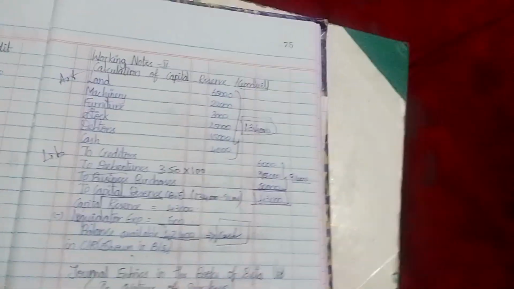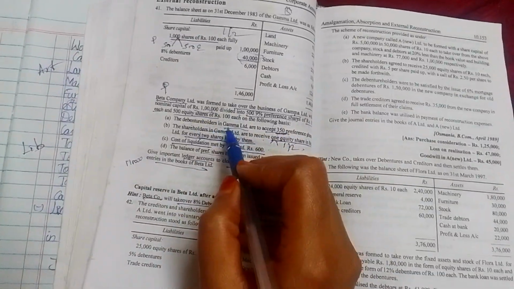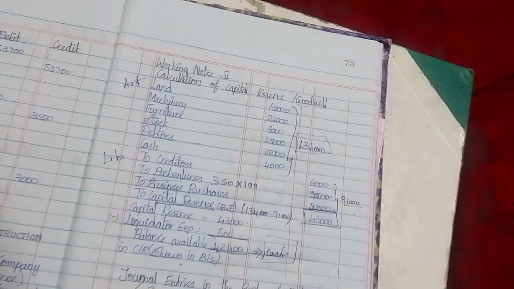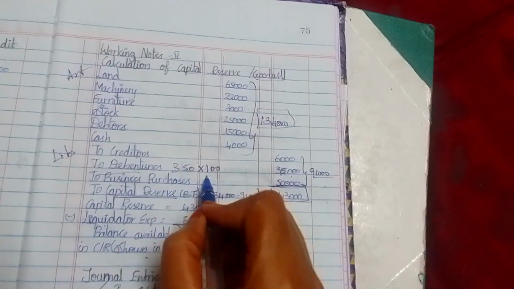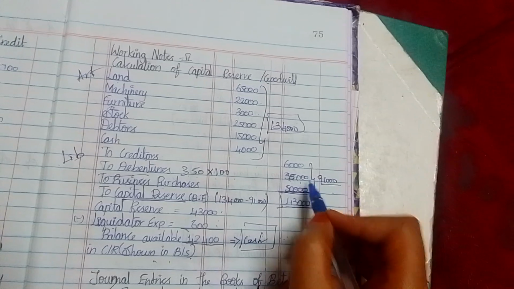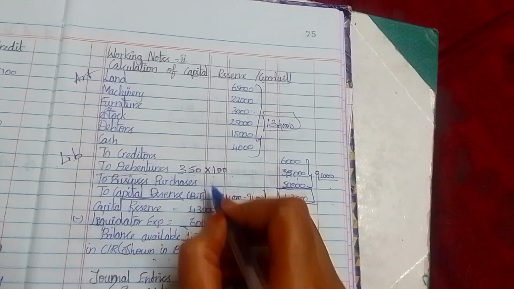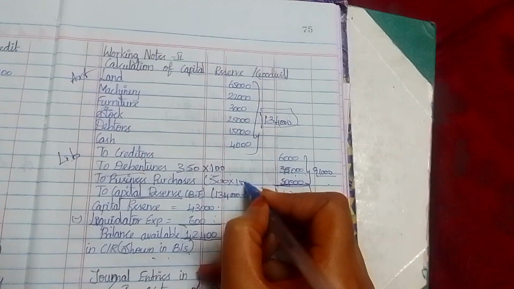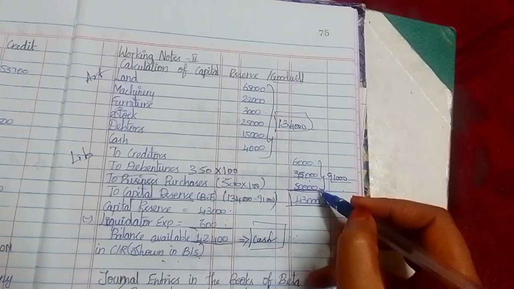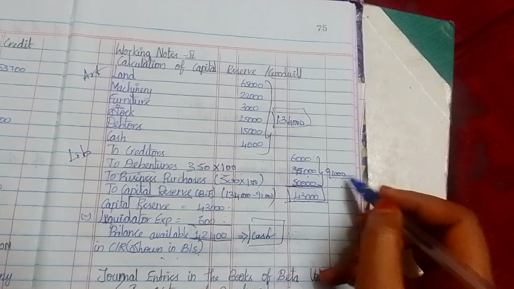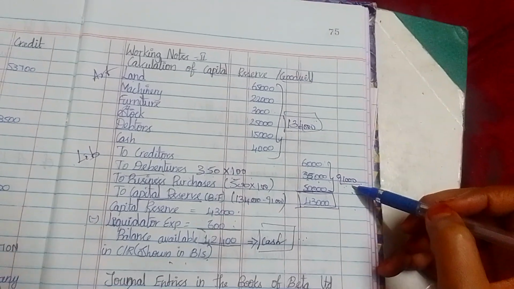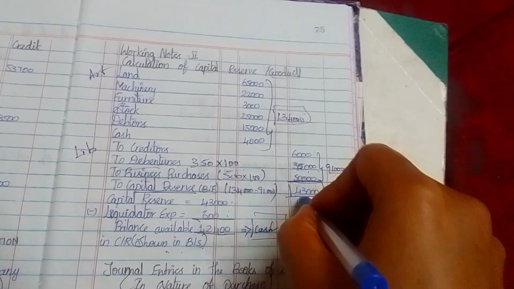In the adjustment, they have told that debenture holders of Gamma Limited accepted 350 of the preferential. So 350 into 100 is 35,000. Business purchased is 500 into 100, 50,000. If you add these three values, you will get 91,000. So 1,34,000 minus 91,000, you will get 43,000.